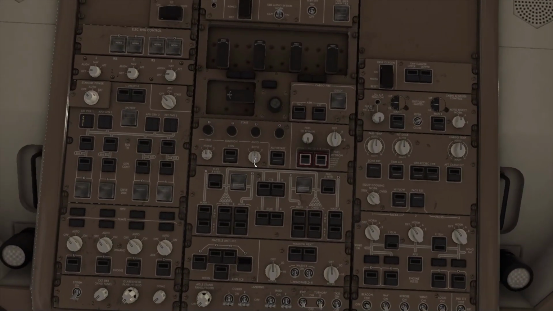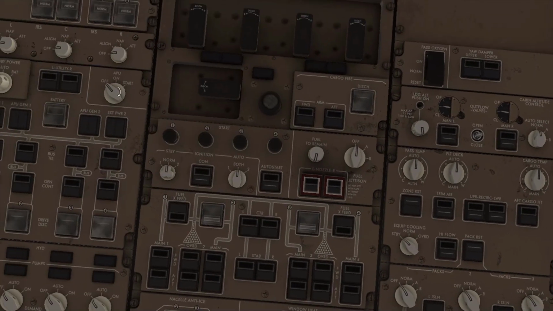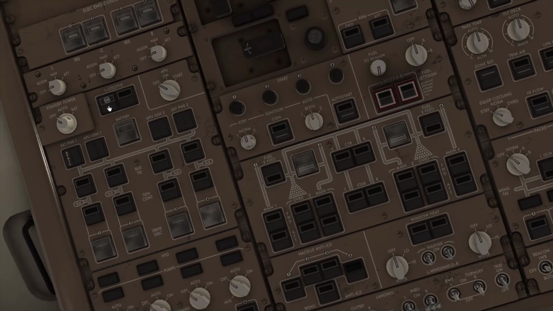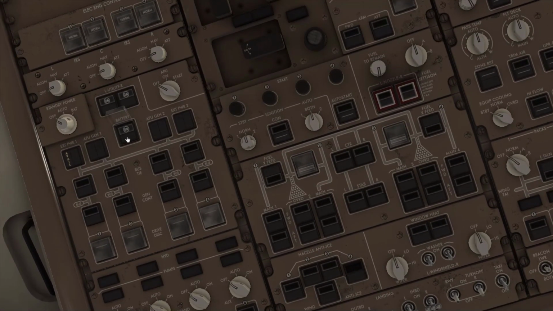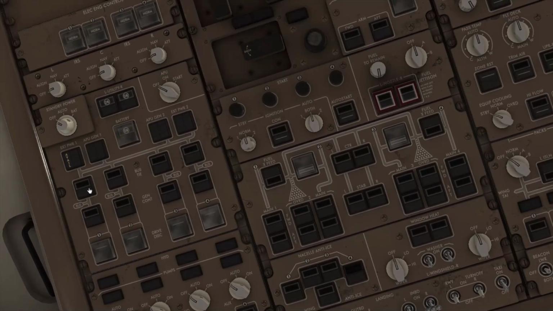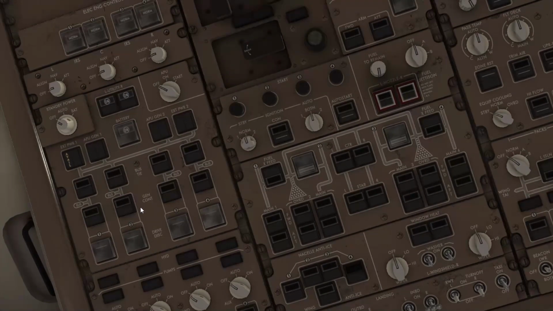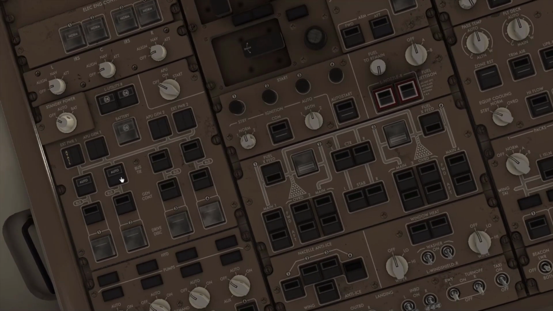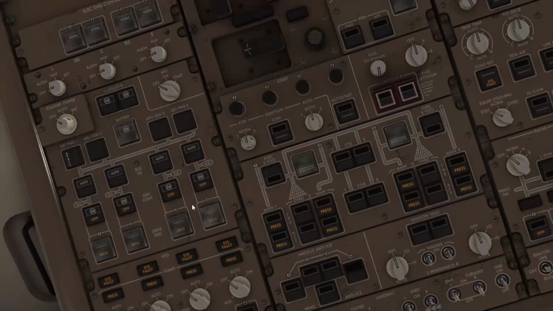Alright, so first things first, we're going to come over here and turn our left and right utility power on. And we're going to come down here, flip this cover up, and turn our master battery on. So from there, we're going to go ahead and click these four on the top and these four on the bottom. This is the bus tie and the generator control switches. So we're going to click those 1, 2, 3, 4, as well as those 1, 2, 3, 4.